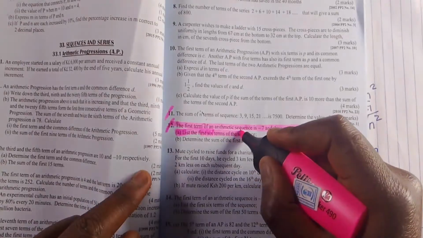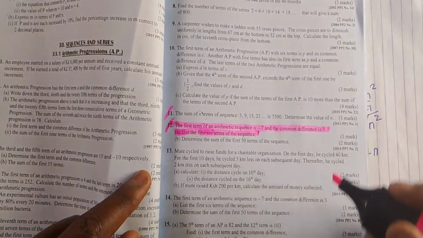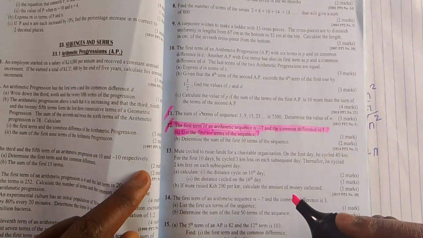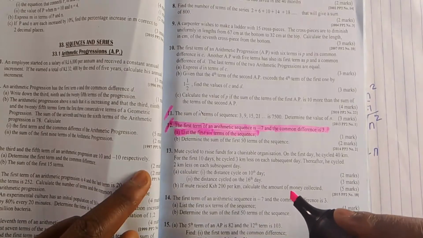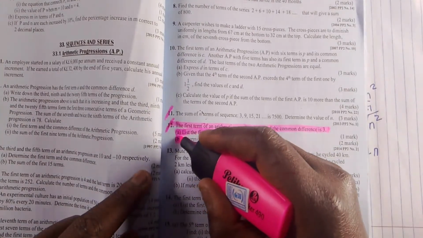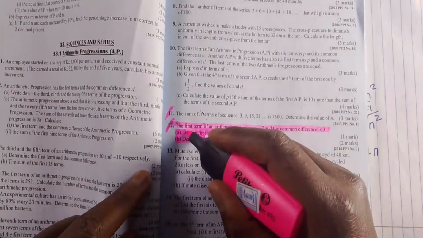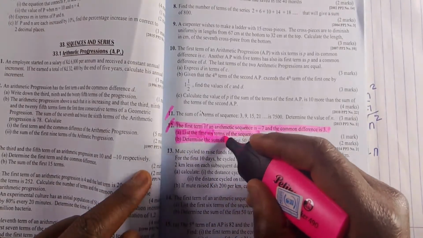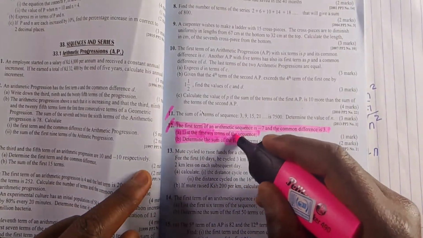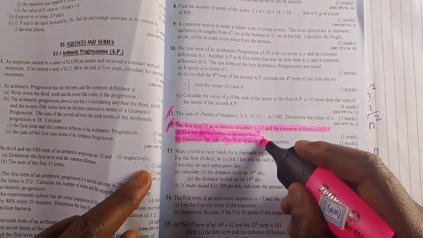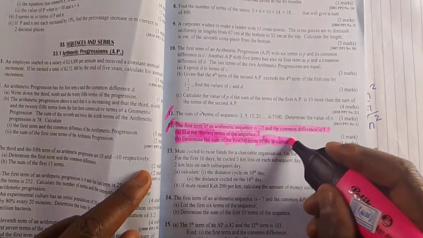Determine the first 6 terms of the sequence. And the other one is part B: determine the sum of the first 50 terms of the sequence.